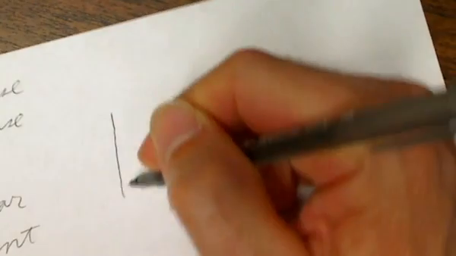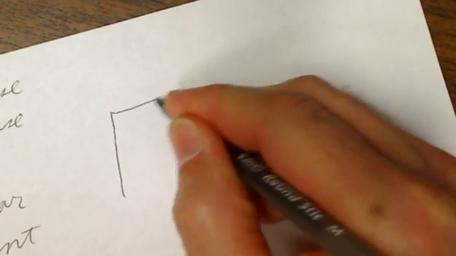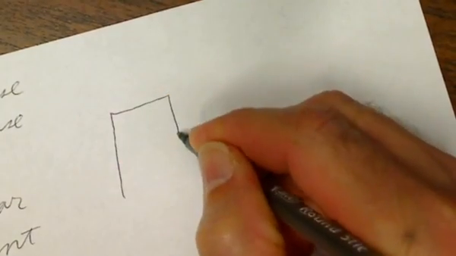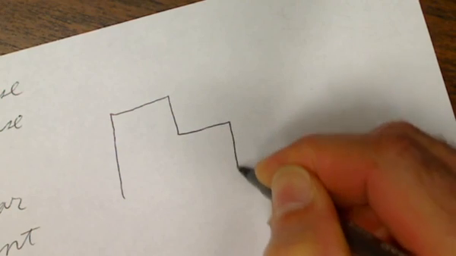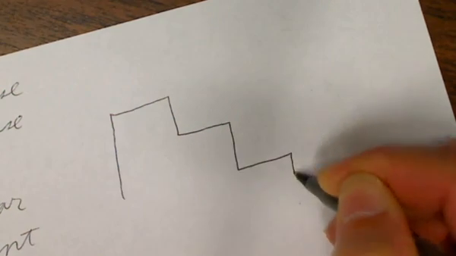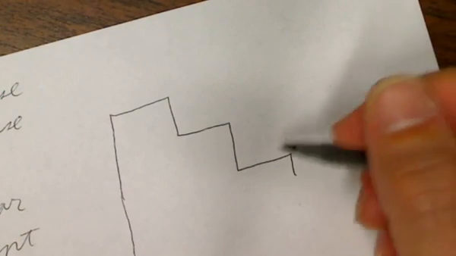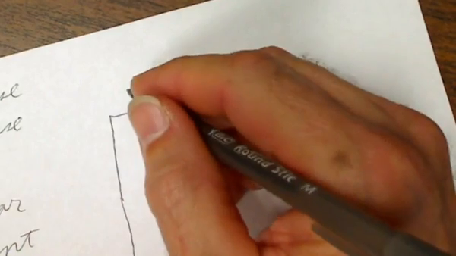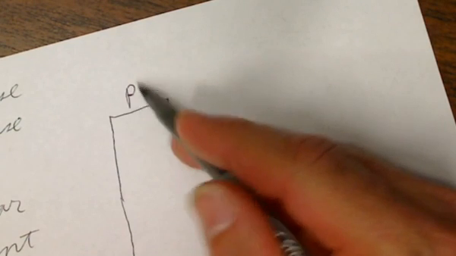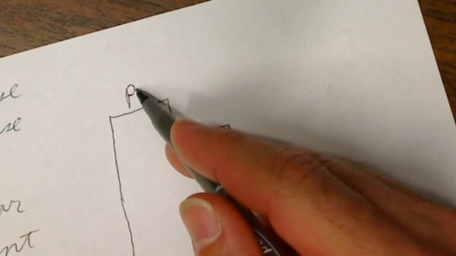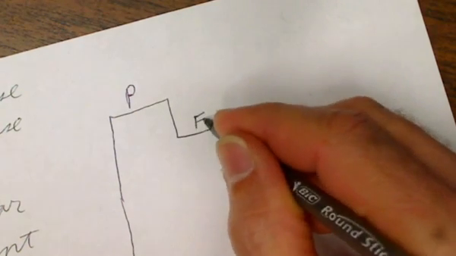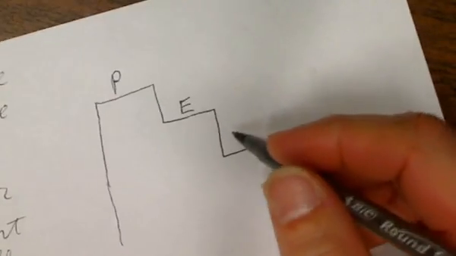Maybe instead of using PEMDAS, you should think about the Olympics and the Olympic steps and who stands where. For example, if you're competing in the Olympics and you come in first, you get to stand on the top step while everybody plays your national anthem. The P, parentheses, come in first. They get to stand on the top step. Exponents is second. They stand on the second step.